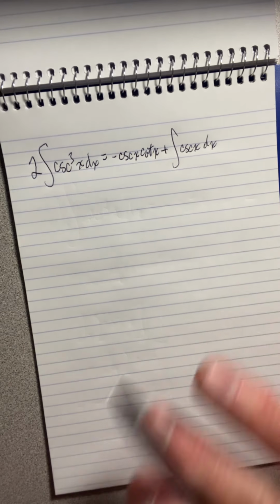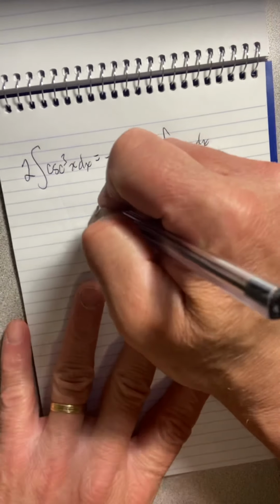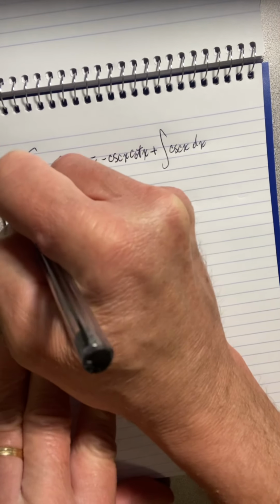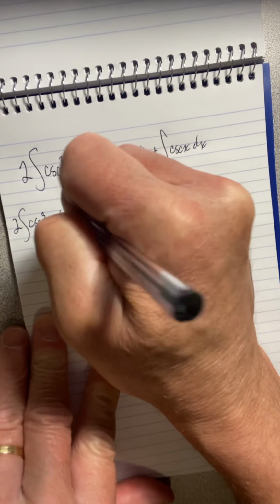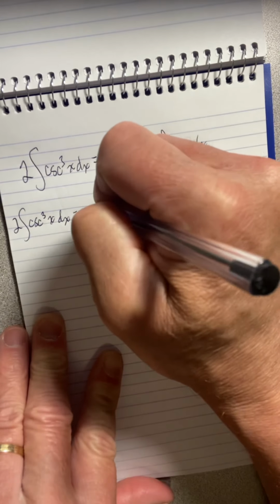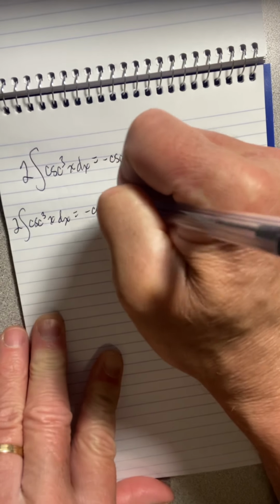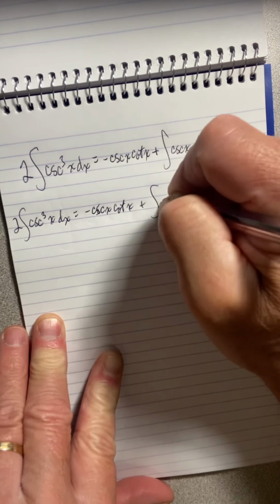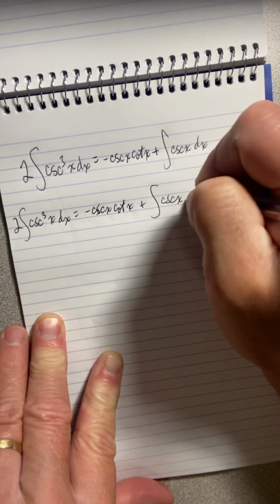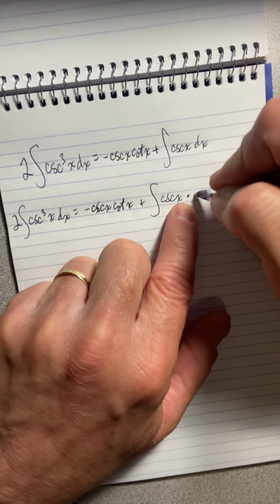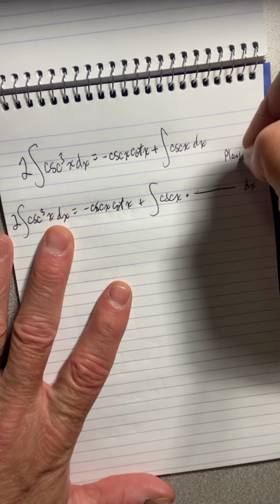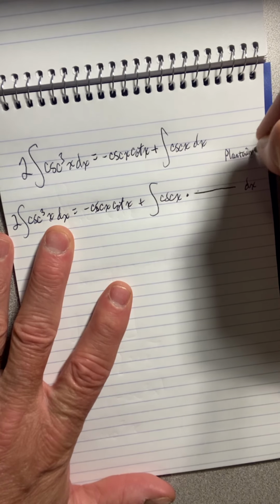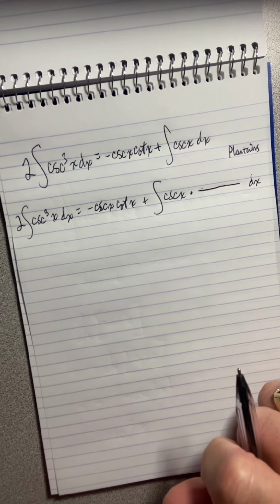Now the way we're going to handle this, we're going to go bananas. That's what we're going to do. I'm going to scoot this over. Negative cosecant x cotangent x plus this. And then we're going to go bananas. What does that mean? That means multiply by a form of 1 that is just plain bananas. And this time though, it's going to be plantains, not bananas.